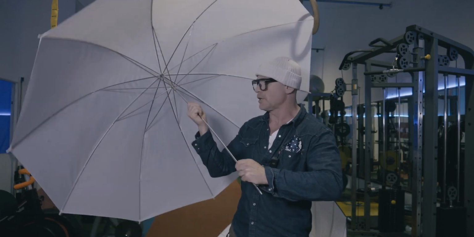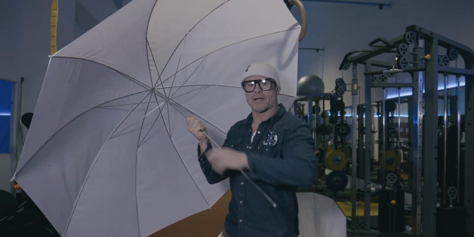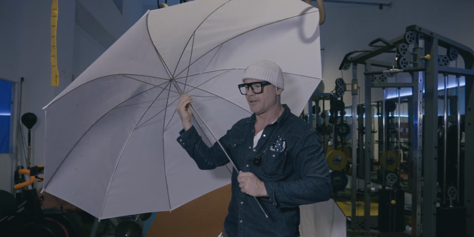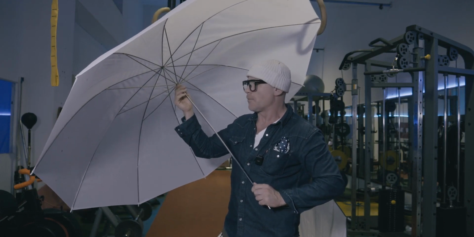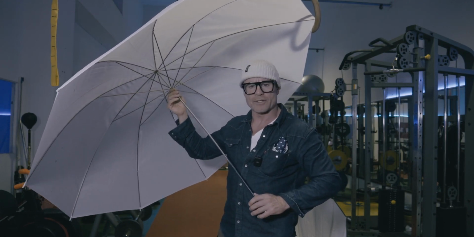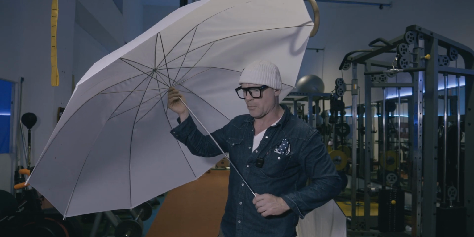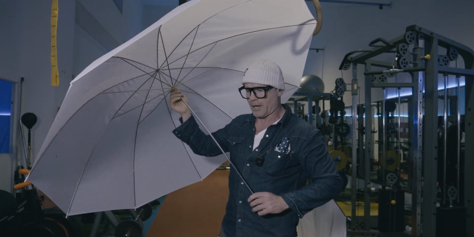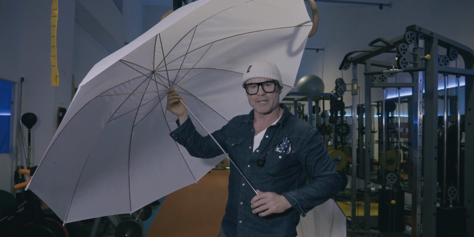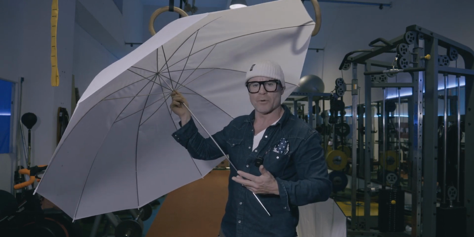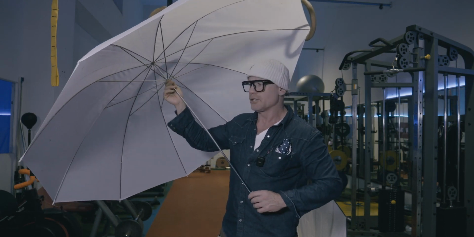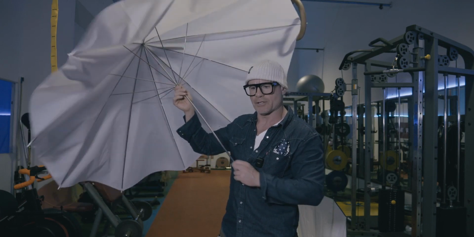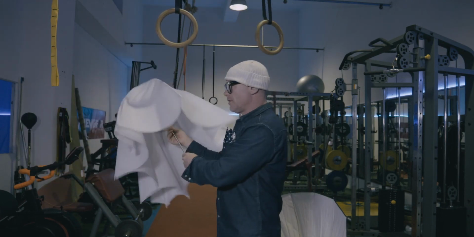You put the flash on this side, and the light goes through it. Now, here's the thing: the bigger the light source, the softer the light. So if I wanted to shoot a model, a girl, and I wanted soft, nice light, an umbrella costs about $10. Super easy to do. Shoots straight through, gives a big light source, super soft, really good.